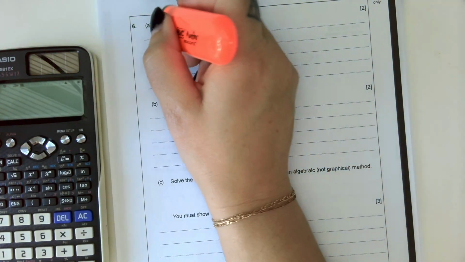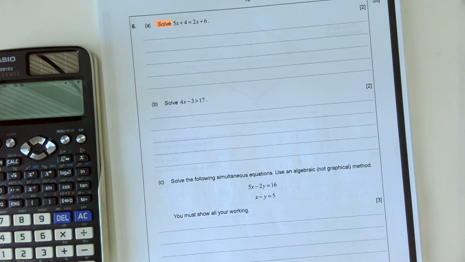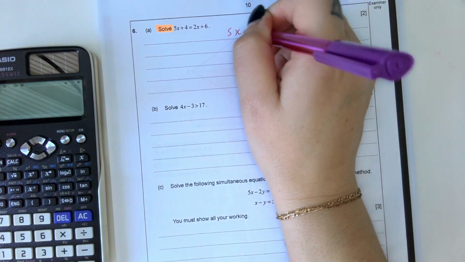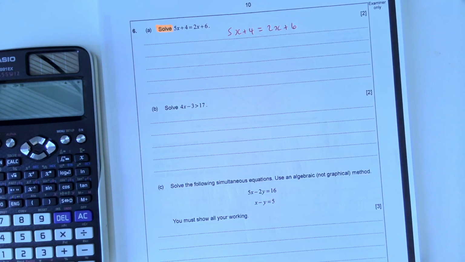Question 6a, solve 5x + 4 = 2x + 6. I like space to do this, so I'm going to carefully write my equation here just to make sure I don't write anything incorrectly. We're solving for x, the unknown variable. X appears on both sides of this equation.